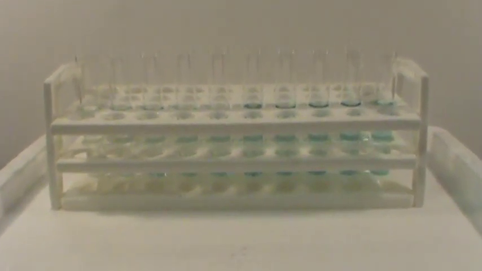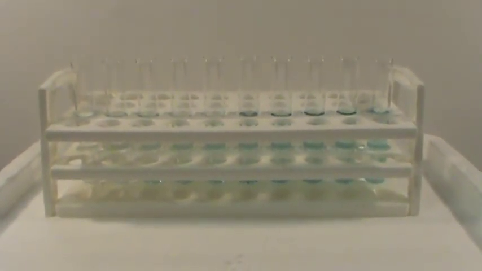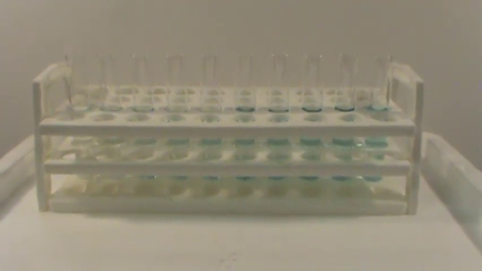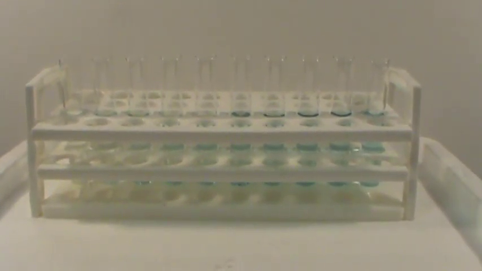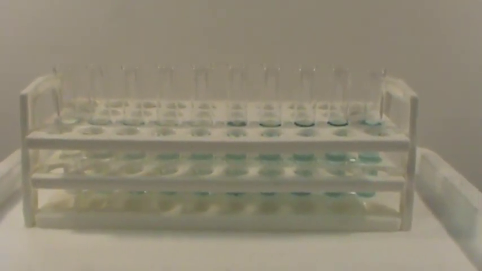So here we have a series of solutions that are made up from that blue food coloring, and let's take a look at Beer's Law as it relates to these solutions. So if we take a close look at these solutions, if I start all the way over here, that solution doesn't really look like it has much color at all. But as I move across, the color gets more and more intense as we go.